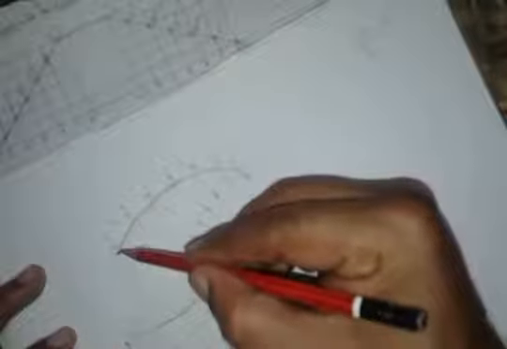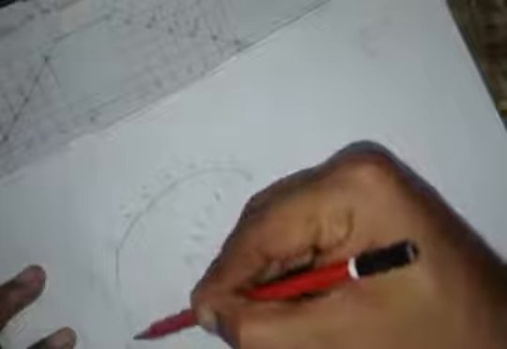3, 3, cut an arc. 2, 2, cut an arc. 1, 1, cut an arc. Draw the profile here, touching this point. It should be a smooth curve rather than a line.